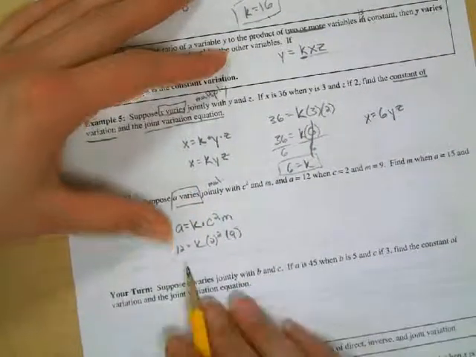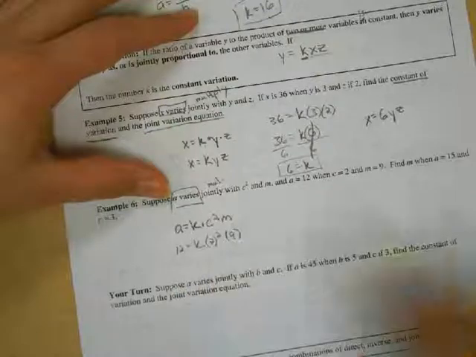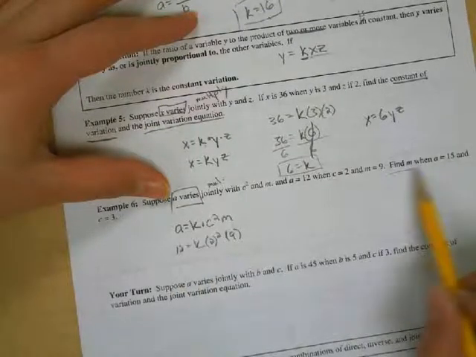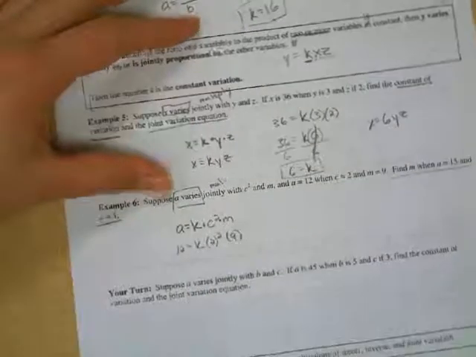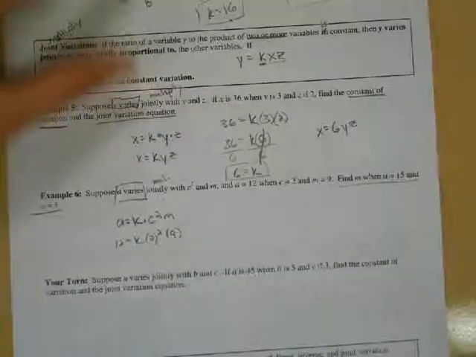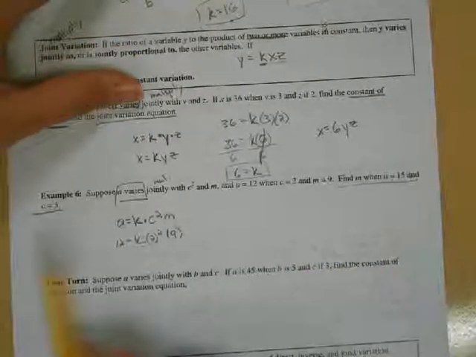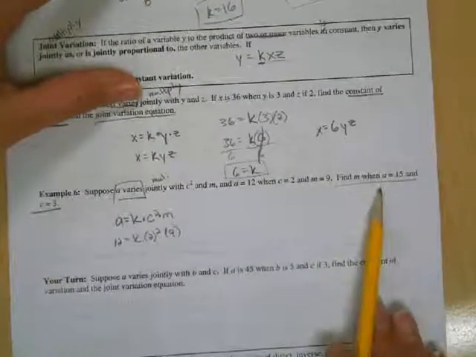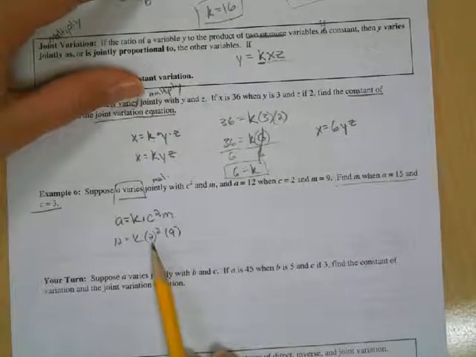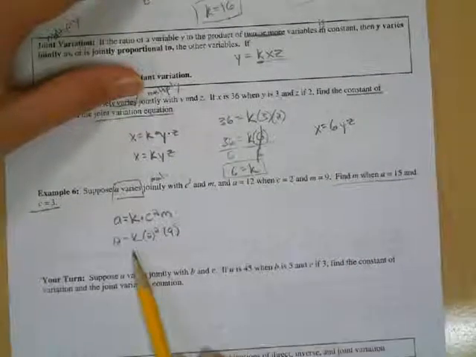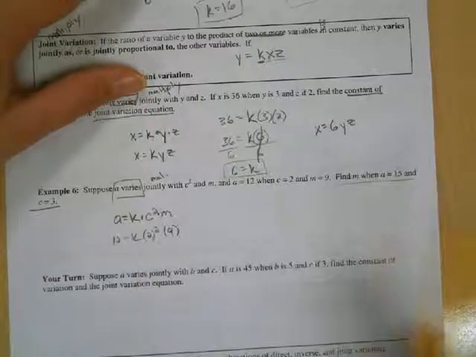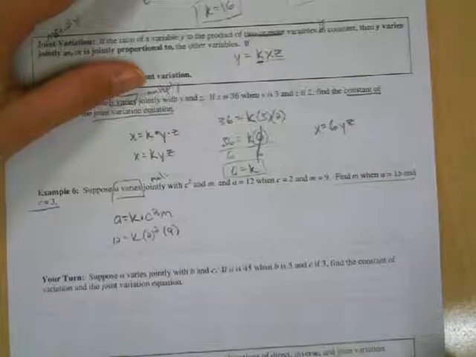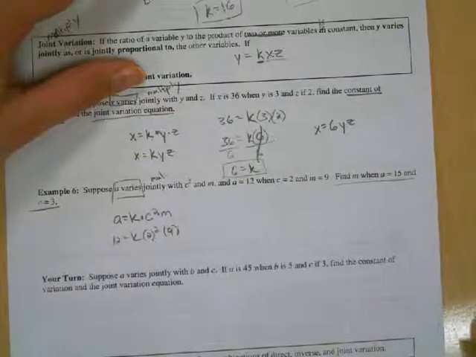So then we're going to find that K. Notice that it says find M when A is 15 and C is 3. Well, we can't do that. We cannot do this piece until I have my variation equation. So we're still going to have to find K. That's going to happen on every single problem. You're going to have to find K. I can tell you that right now.